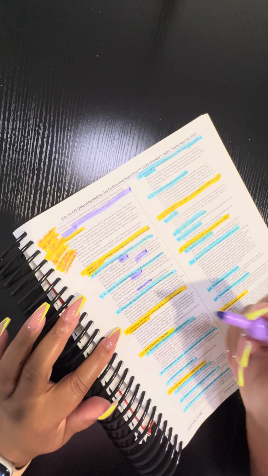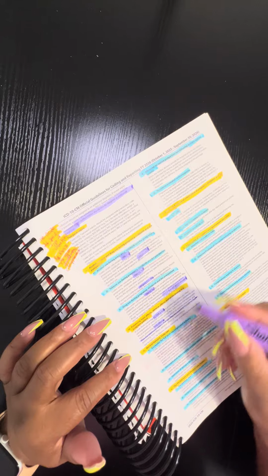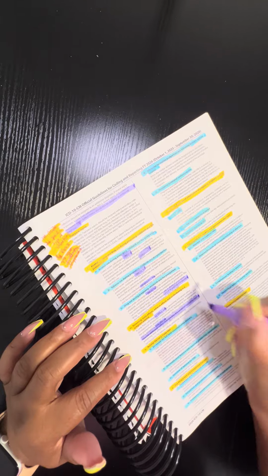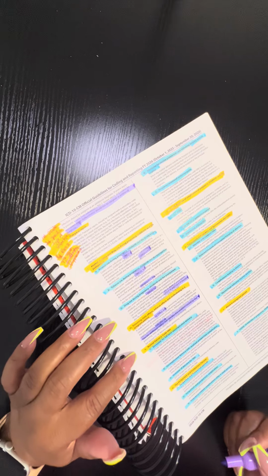Under M, it's going to be 09982, and this is going to be toxic effect. Look for toxic effect. And then after toxic effect, it says then additional code, which is that second line underneath it. That line right there.